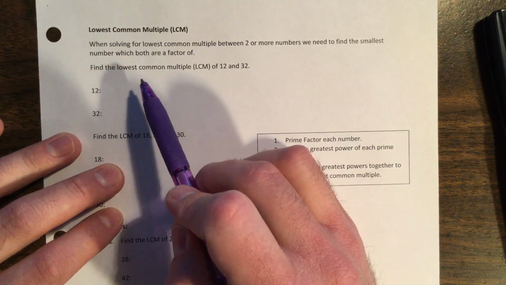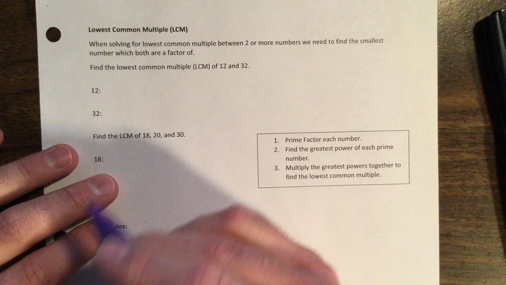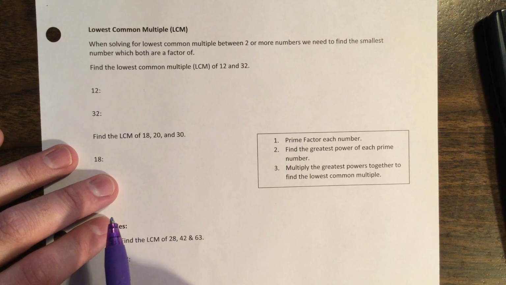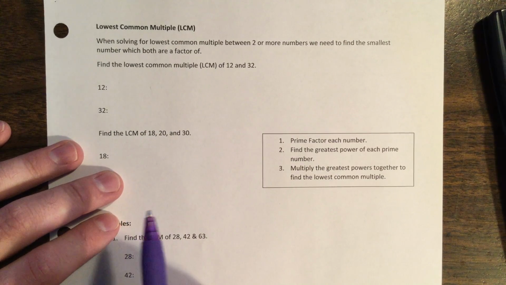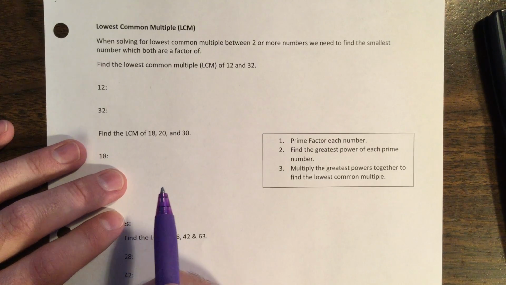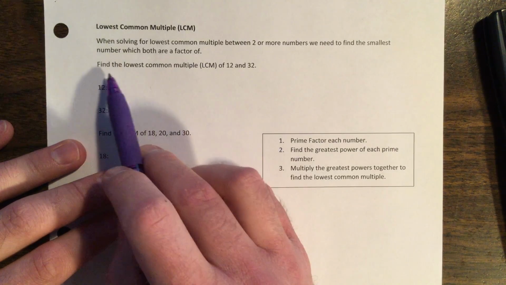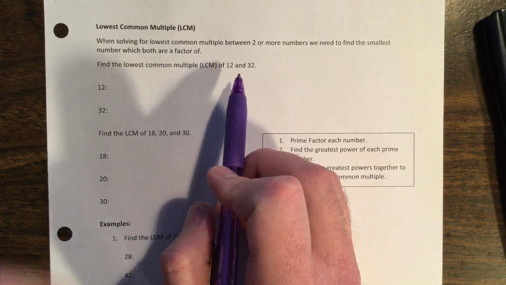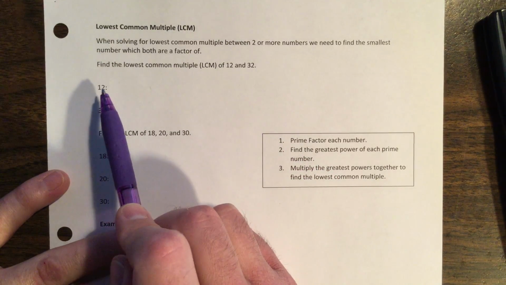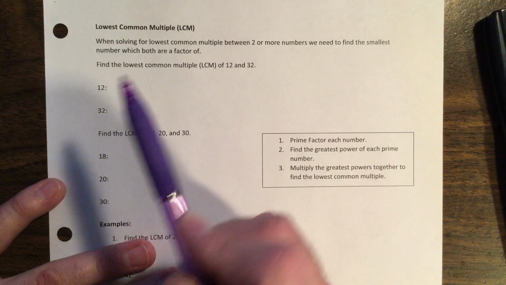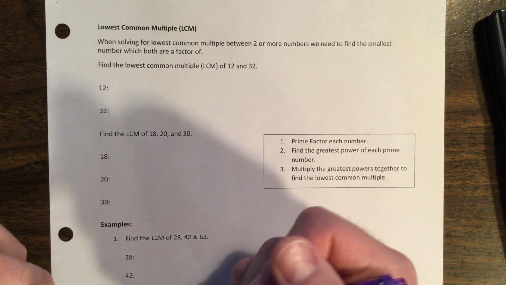So let's go through an example. We're just going to go through a really basic example and see what the steps would be in a simplified form. If we want to find the lowest common multiple of 12 and 32, we want to find what number 12 and 32 are both able to divide evenly into.